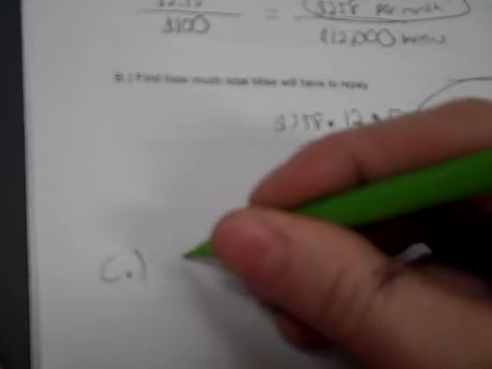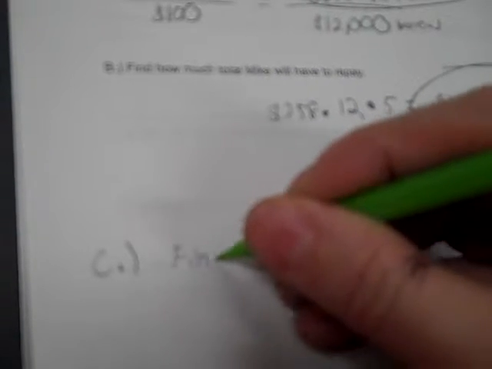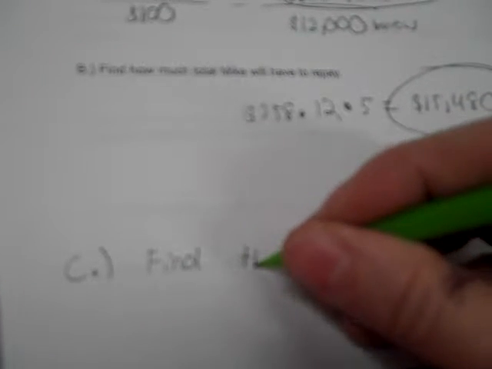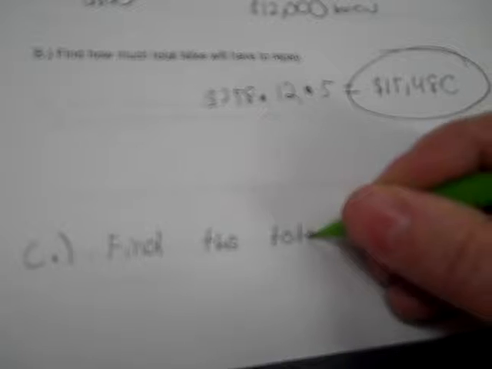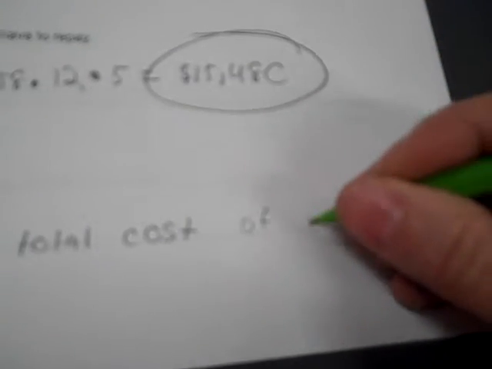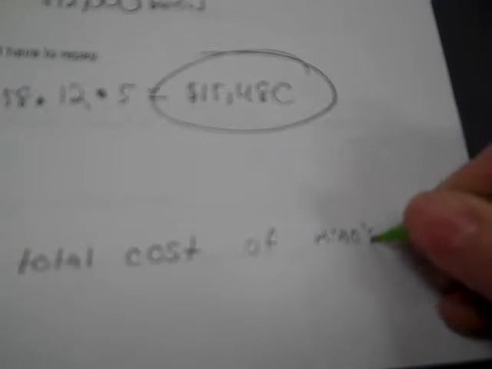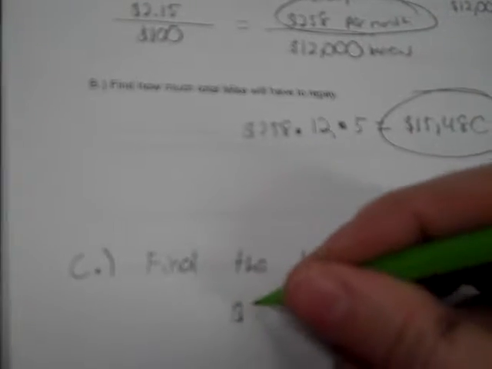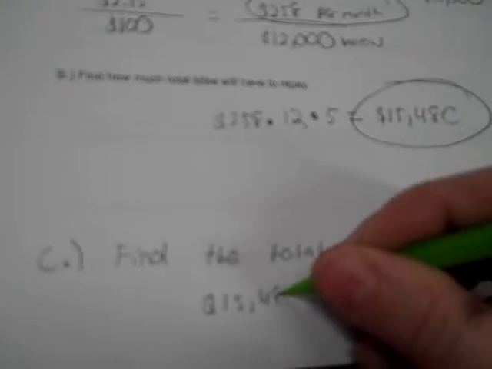Now, I want you to add a part C, okay? Please find the total cost of Mike's new car. So he is repaid, okay, $15,480.